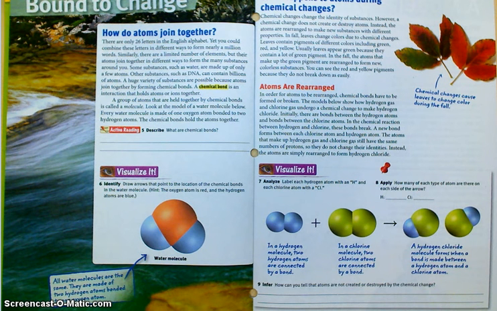Now, I do need to say something that's very important for you to understand, and that is, for instance, if you look down at the bottom where it is illustrating the reaction of hydrogen gas plus chlorine gas, I need you to understand that the properties of hydrogen gas and the properties of chlorine gas are completely different than the properties of hydrogen chloride, which is the compound that they make.